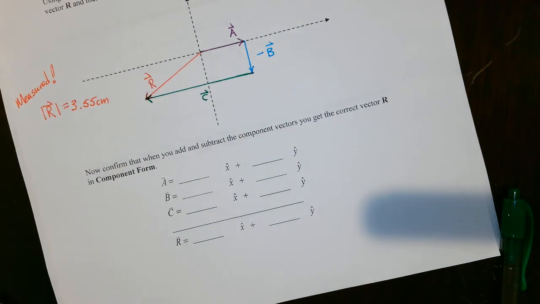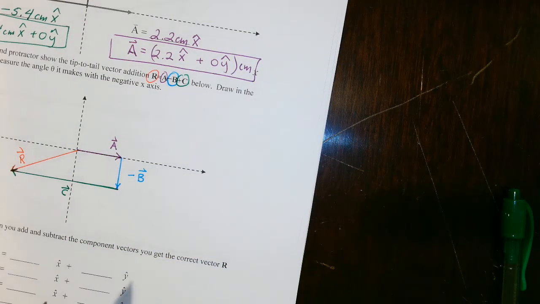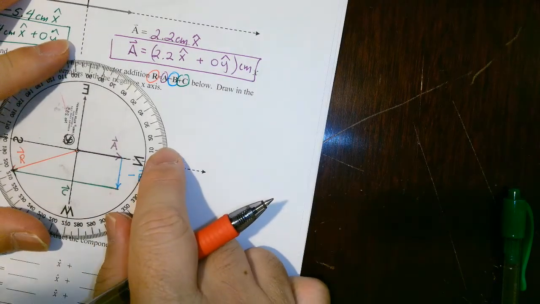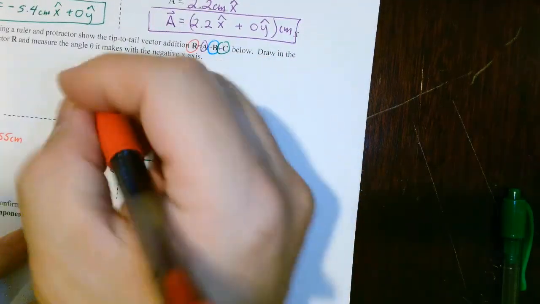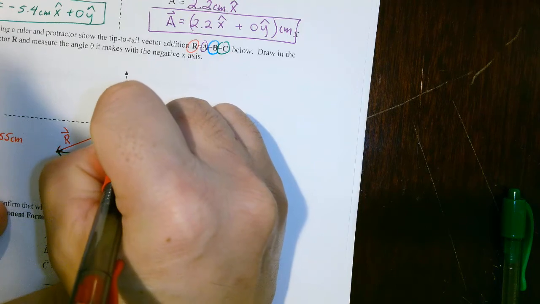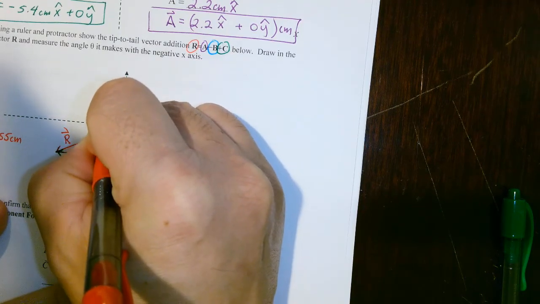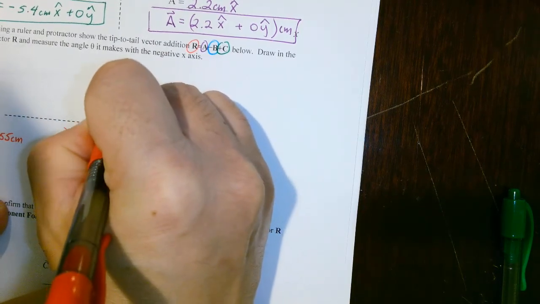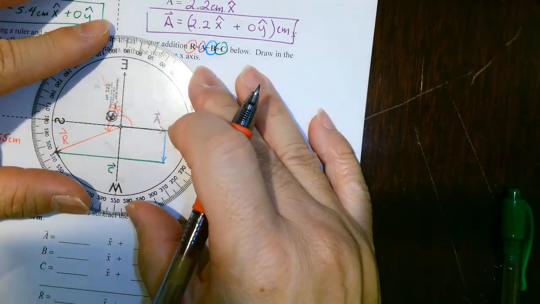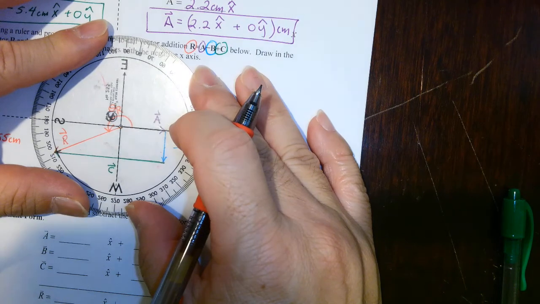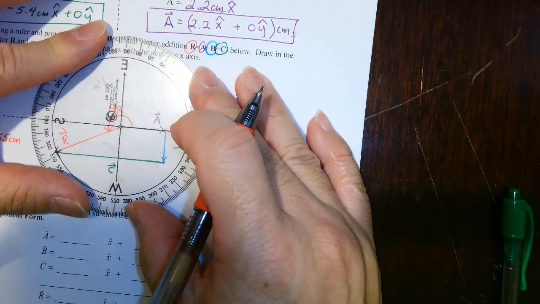And let's measure the angle for this. When I measure the angle, I will put my 0 degrees in the positive x direction and measure the angle counterclockwise. So this is actually theta right here, this whole thing. This is your theta R, okay?